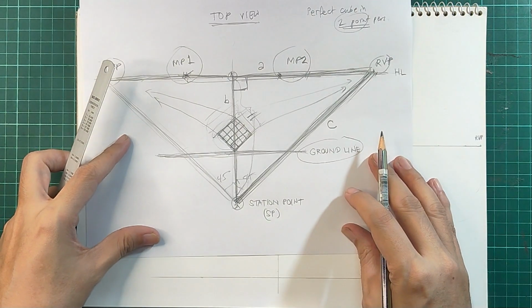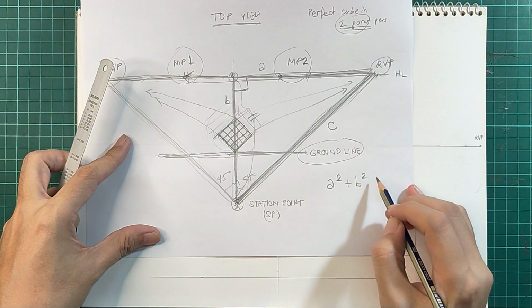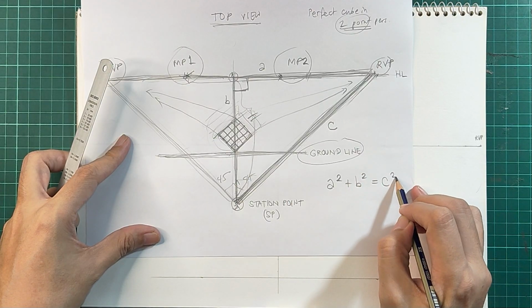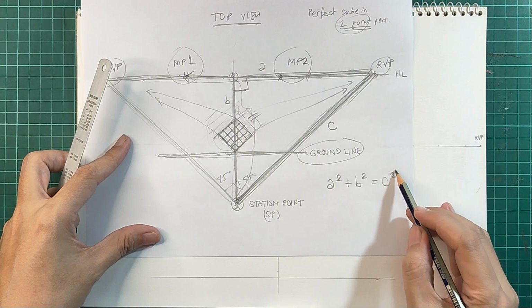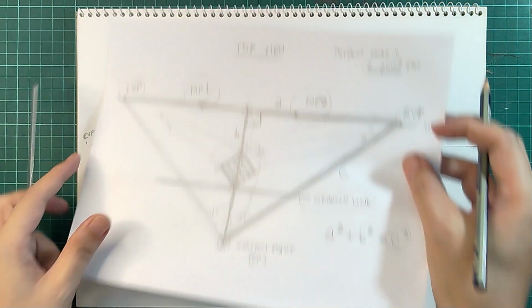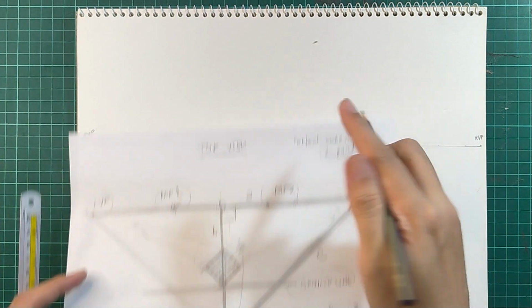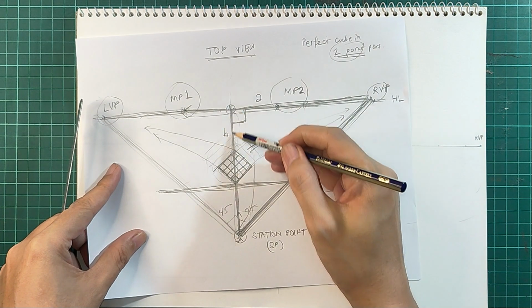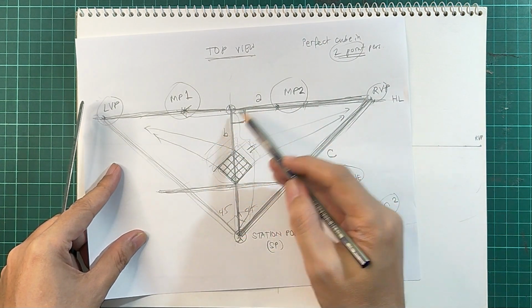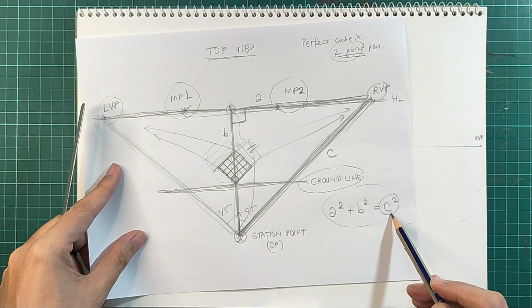Pythagorean theorem is A squared plus B squared equals C squared. So we now have to calculate for C. So that's why the measurement of this is important, because this is the same as this. So we need that measurement to find out the value of C.